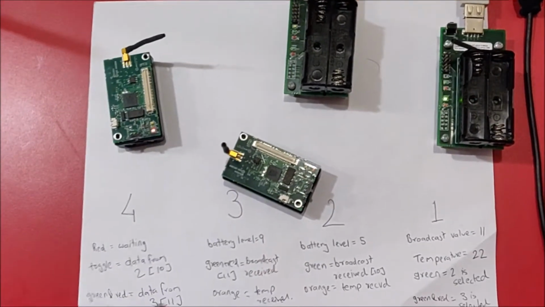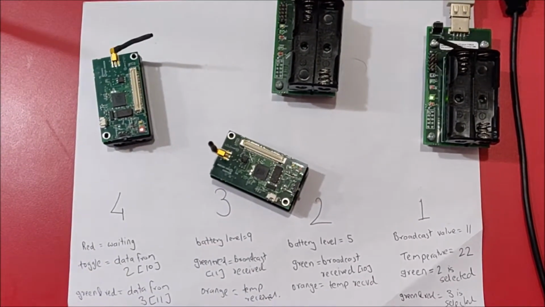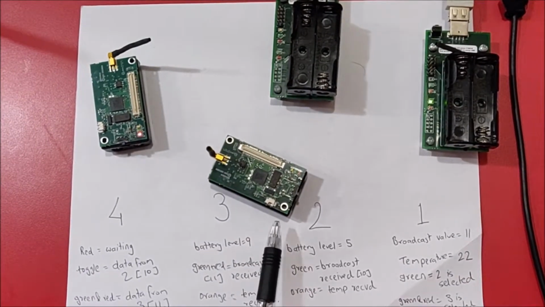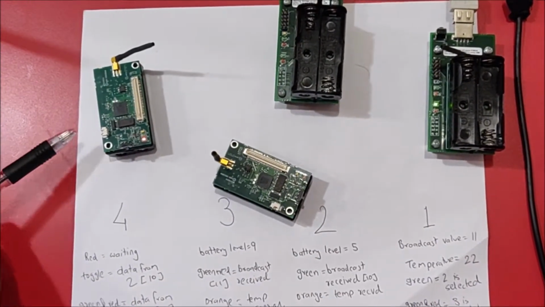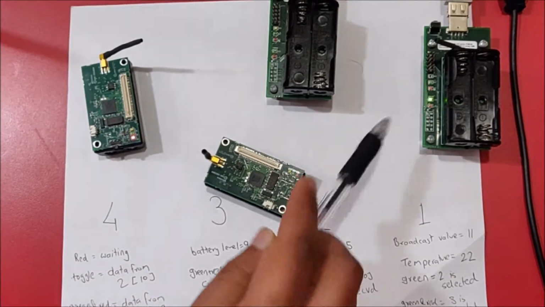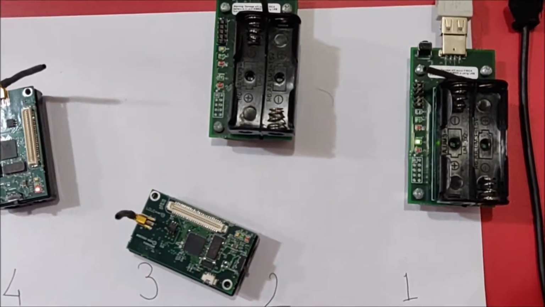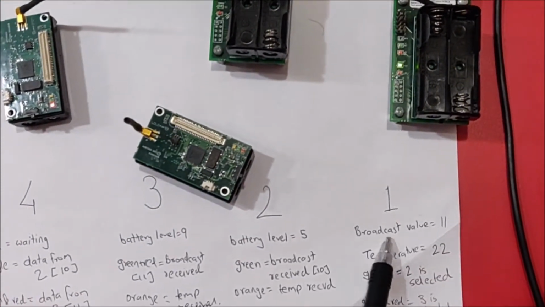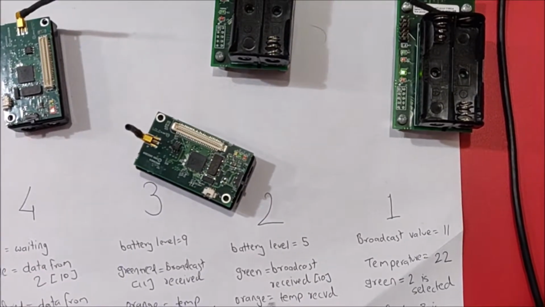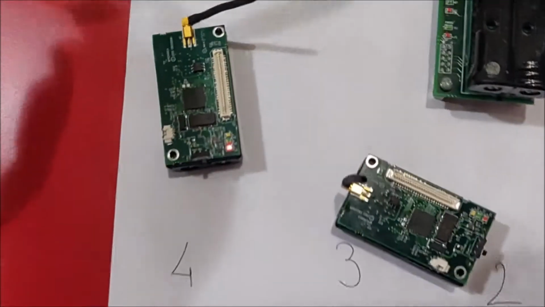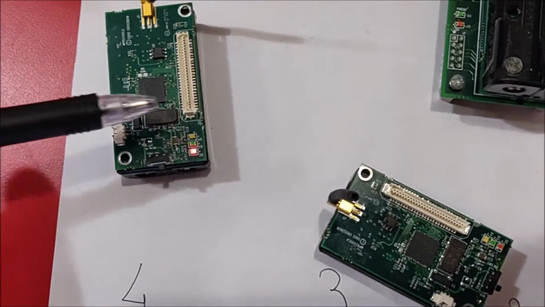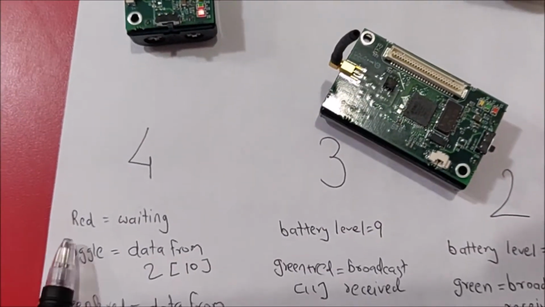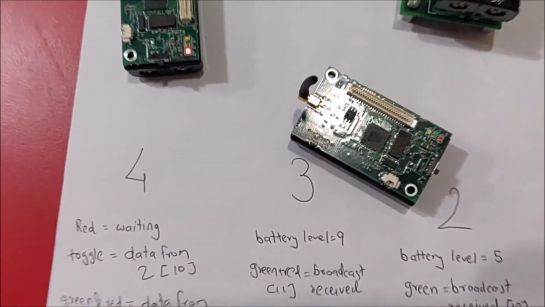This is the energy routing protocol using the 4 nodes. So this is node 1, node 2, node 3 and node 4. Now as you can see, the green LED is on over here, which means it's sending the broadcast value of 11, which is defined by us. Right now node 2 and 3 are off, that's why you can see a red LED over here on the 4th node, which indicates it is in the waiting state.